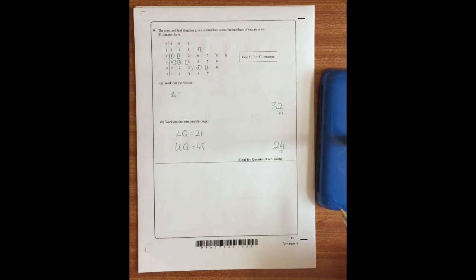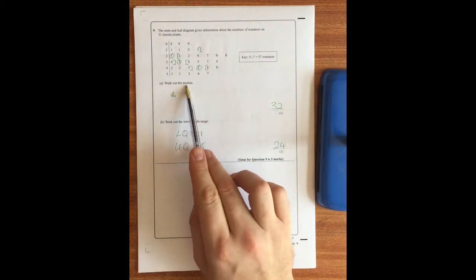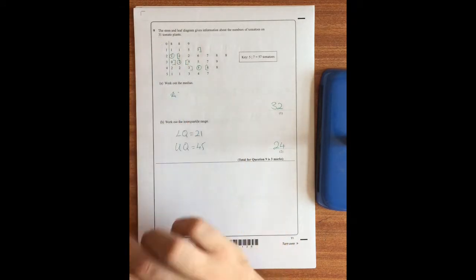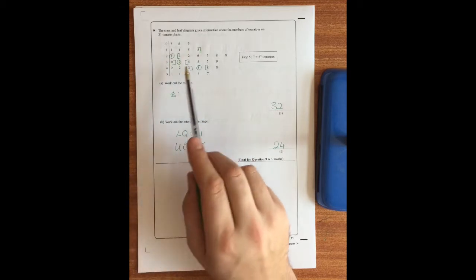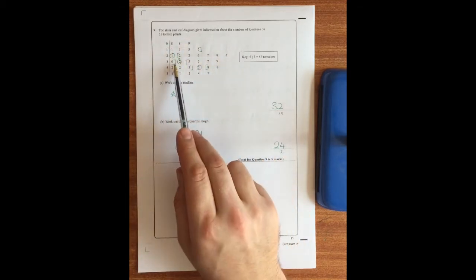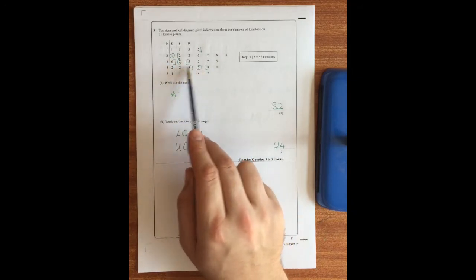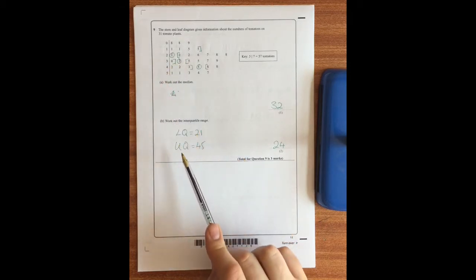Question 9. The stem and leaf diagram gives information about the numbers of tomatoes on 31 tomato plants. If we note the key here, 5|7 equals 57 tomatoes. Work out the median. If there are 31 plants, that means we can fit 15 on one side and 15 on the other. So if I count along 15 places to there, and count backwards 15 to here, that means that that number is in the middle. So that stands for 32 tomatoes.